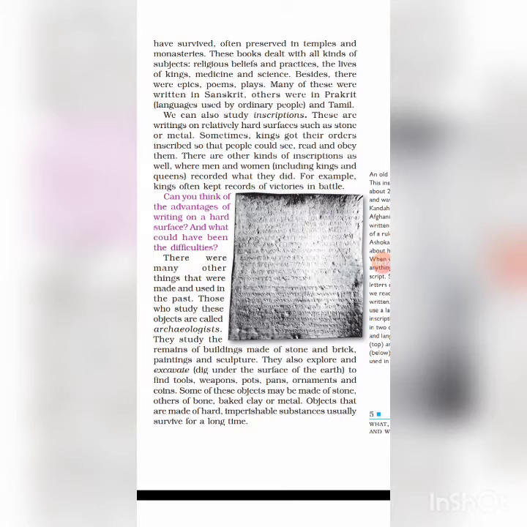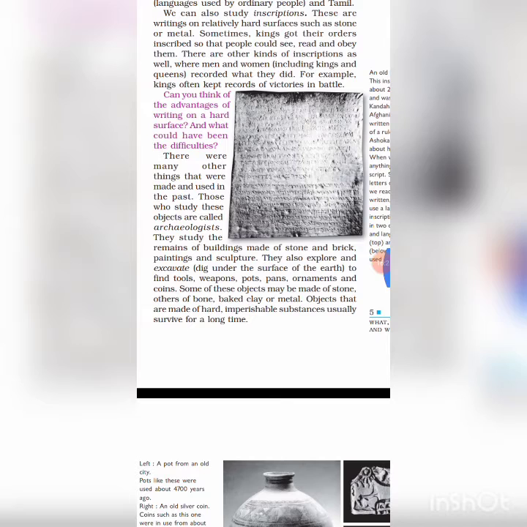There were many other things that were made and used in the past. Those who study these objects are called archaeologists. They study the remains of buildings made of different types of stones and bricks, sculptures, and paintings. They explore tools, weapons, pots, pans, ornaments, and coins also.